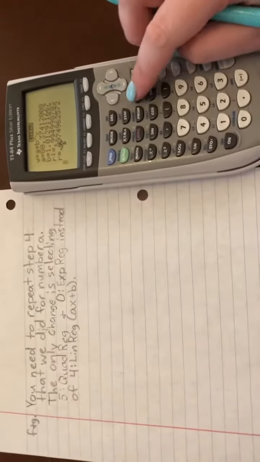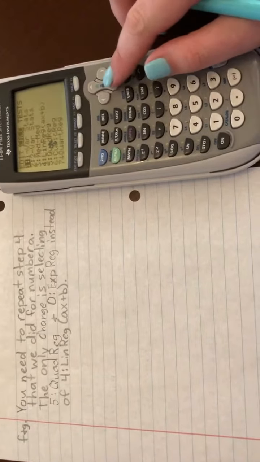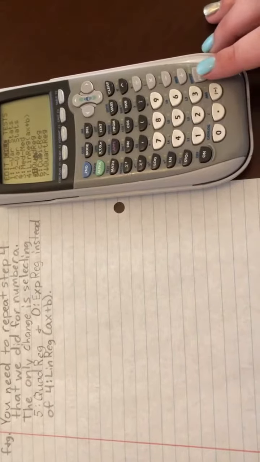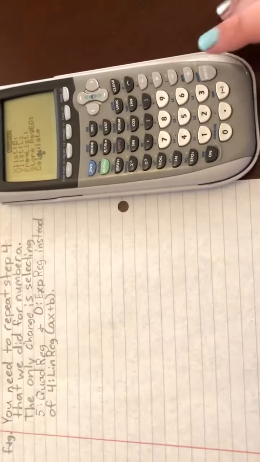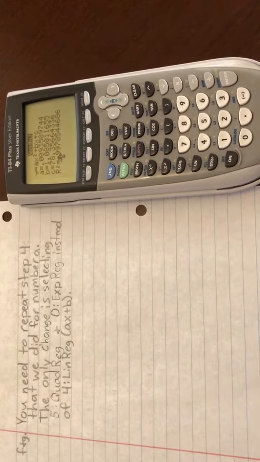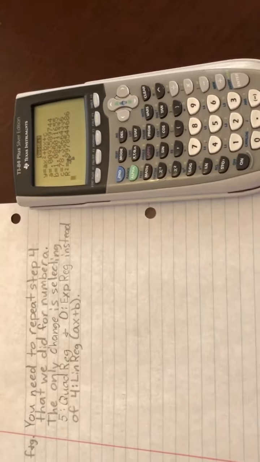Now our quadratic. We're going back to Stat. We're going to calculate something. And we're going to go down to number 5, which is QuadReg. Hit Enter. I'm going to have to hit Enter all the way down. Some people are just going to have to hit Enter one more time. And then we're putting that also down.